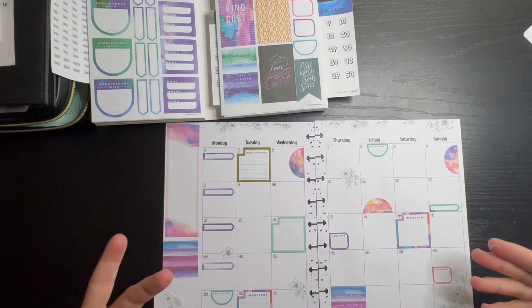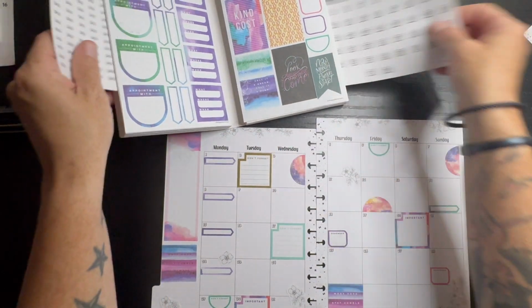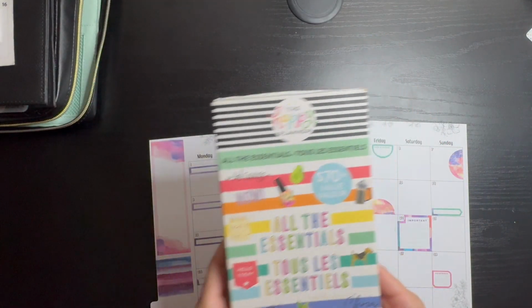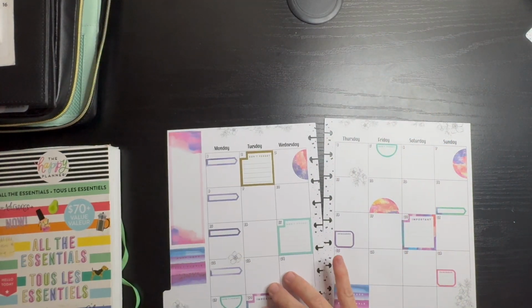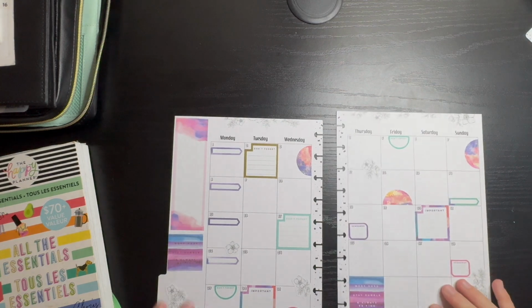All right, so this is the main section of my planner, and this is the monthly layout that I am decorating, and I've used all the essentials value sticker book. So here it is.